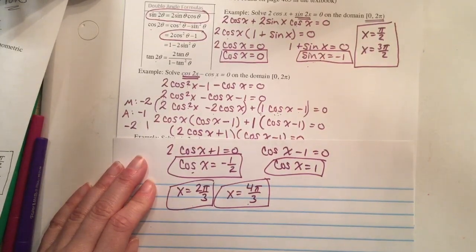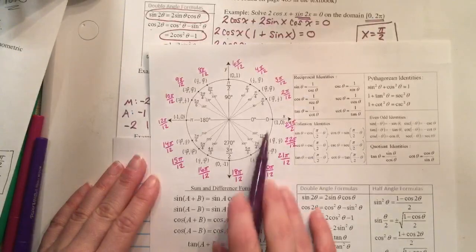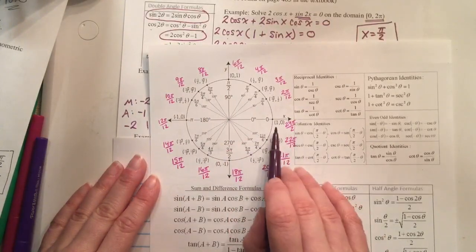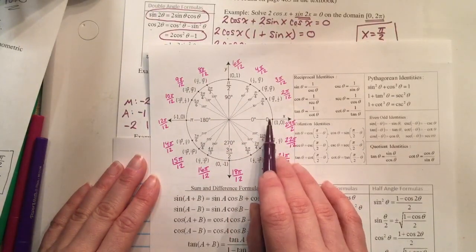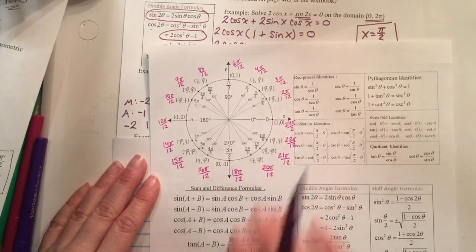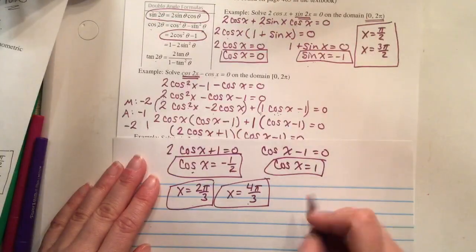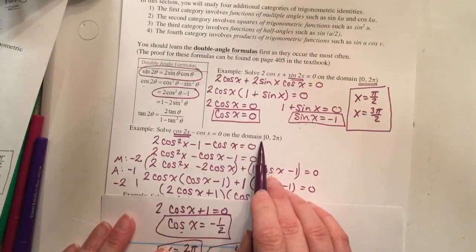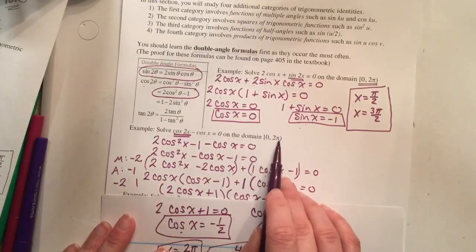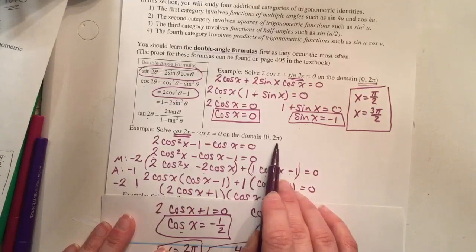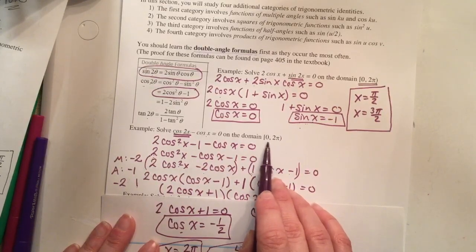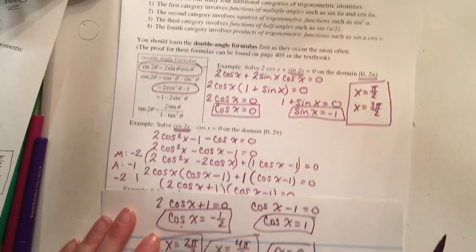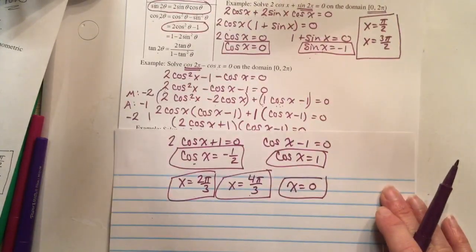Now I want the cosine to equal 1. There's only one place on the entire unit circle where the x value is a 1, and that's at 0. The reason why I state 0 and not 2 pi is because if you look up at our domain, remember that squared bracket means you can include it, rounded means you can't include it. So this tells us that if it ends up being at that 0, 2 pi location, you use the 0. Okay, so there was the second example.